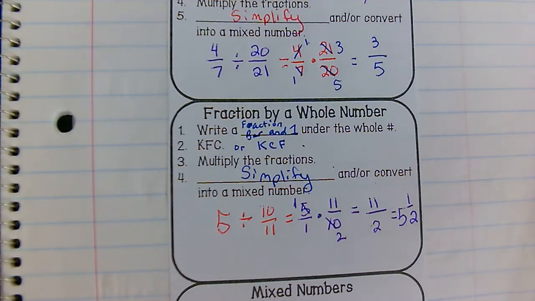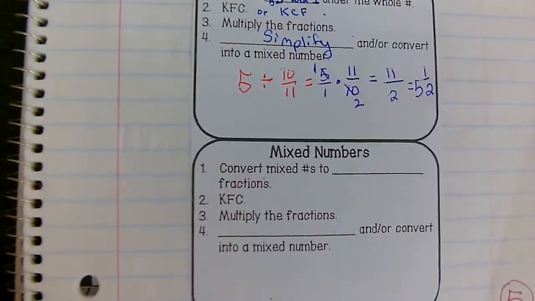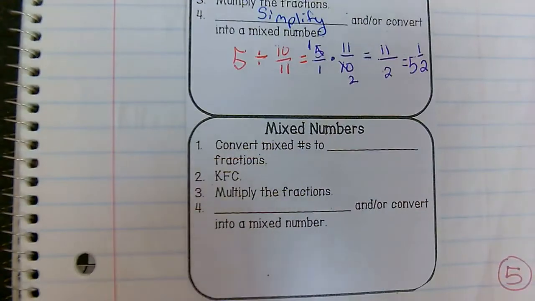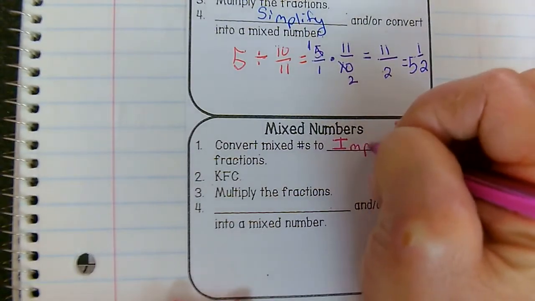Now the last portion of our notes today is on mixed numbers. Okay? So let's look at that. First, you have to convert those mixed numbers to improper fractions. So we put improper here in the first blank.